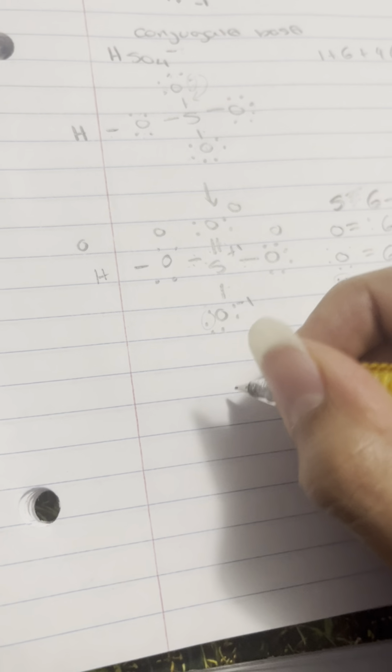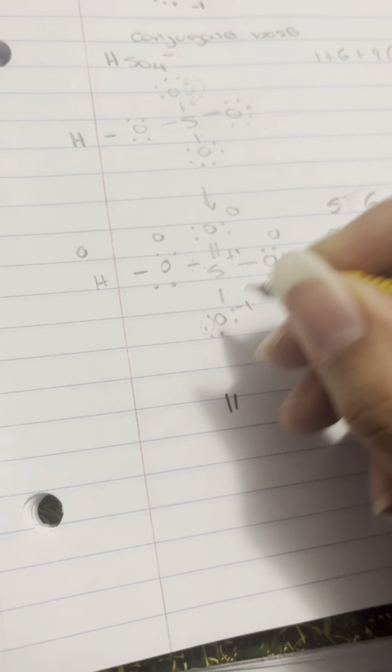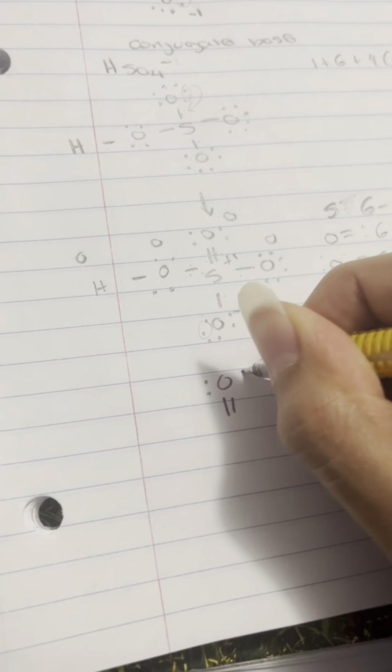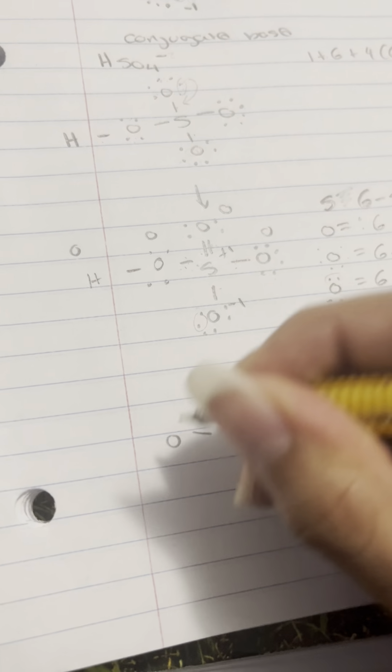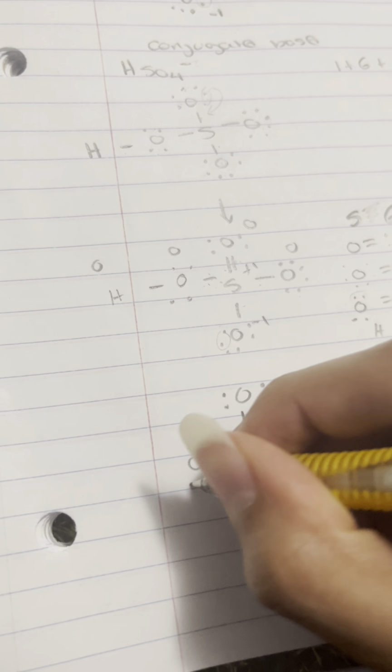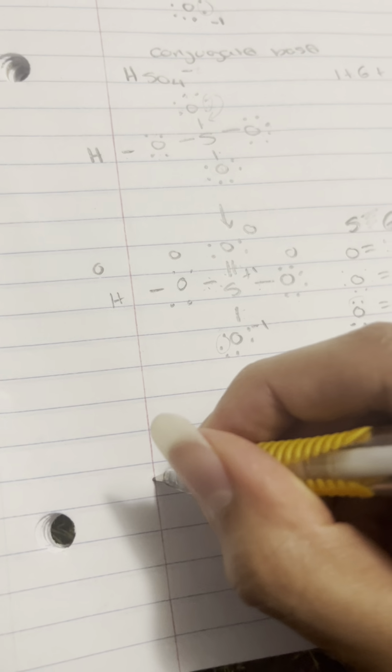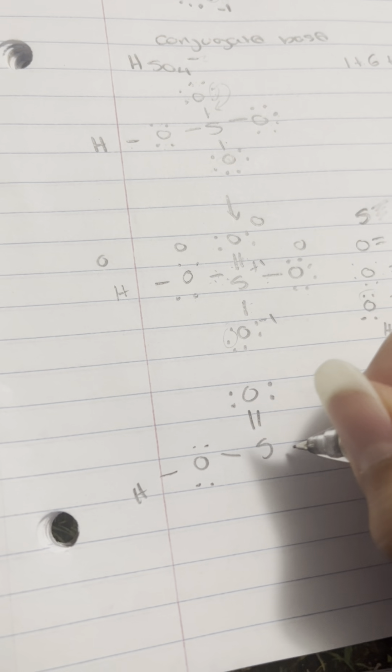So the best structure would be O double bond S, O, H.